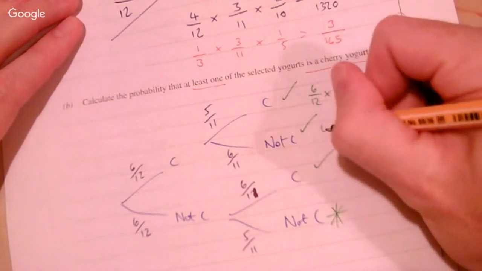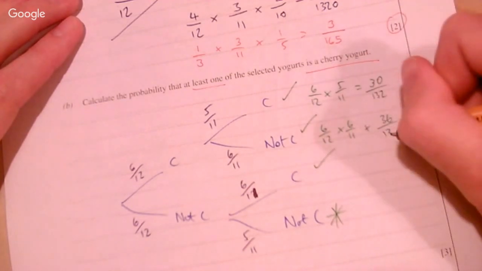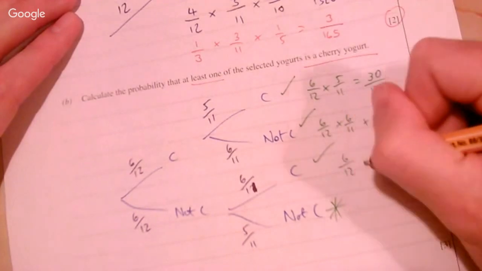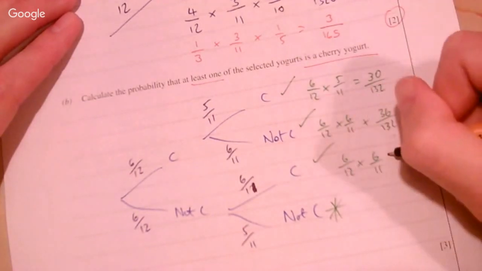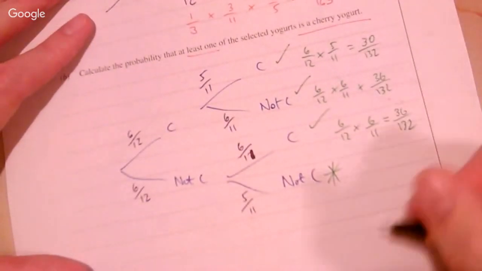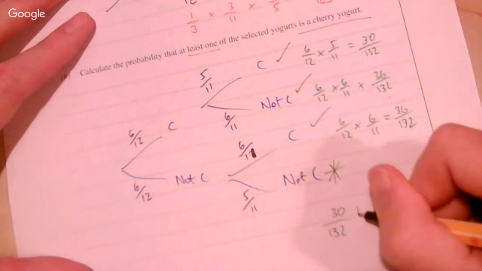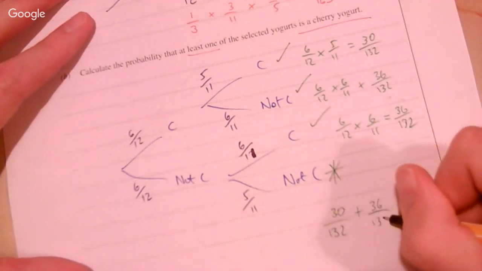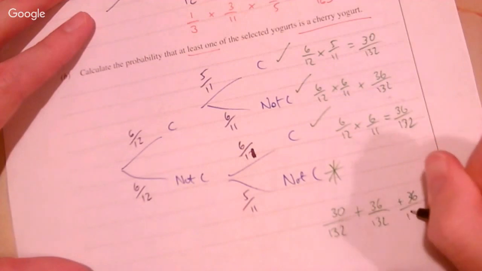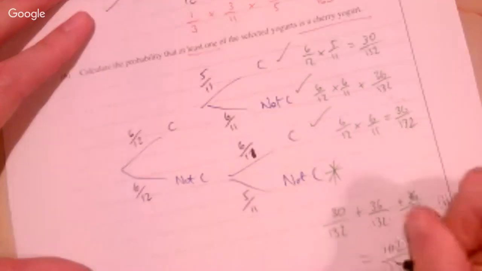And then this one here would be 6 out of 12 times 6 out of 11, which would be 36 out of 132. And this one here would be 6 out of 12 times 6 out of 11, which is 36 out of 132. So then the chance of me getting at least one cherry is all those added together. So 36 out of 132 plus 36 out of 132, so 36 plus 36 is 72. Add the 30 would be 102 out of 132.